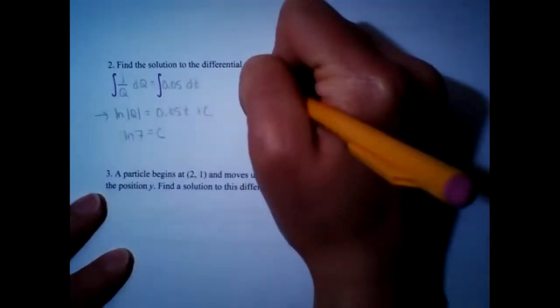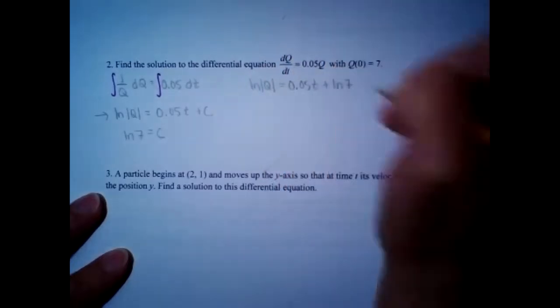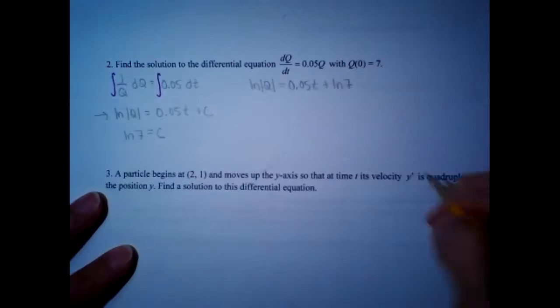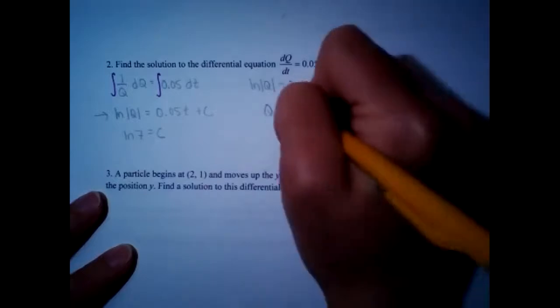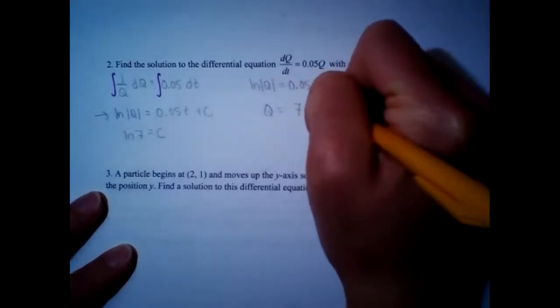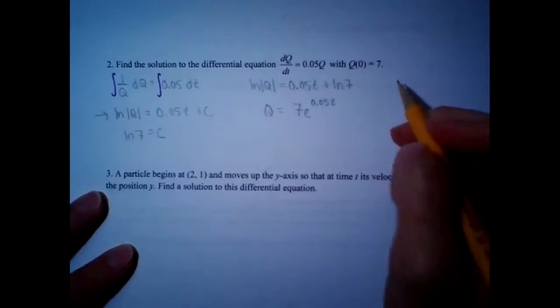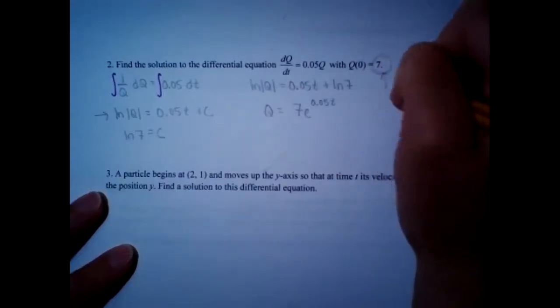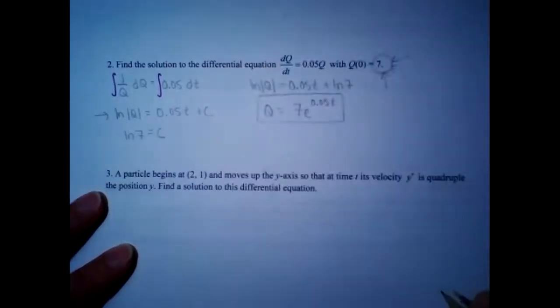And then we're going to recopy this step. I'll come over here to have enough space. And instead of plus c, we're going to put plus ln of 7. And then we're going to exponentiate both sides to get q by itself. So it's e to the power of. Now e and ln will cancel out. That 7 is just going to be written out front as a coefficient. So it's 7e to the power 0.05 t. When you drop the absolute value, you would put plus and minus for the general solution. We're doing just the positive because this initial condition is a positive 7. So that is our answer for that one.